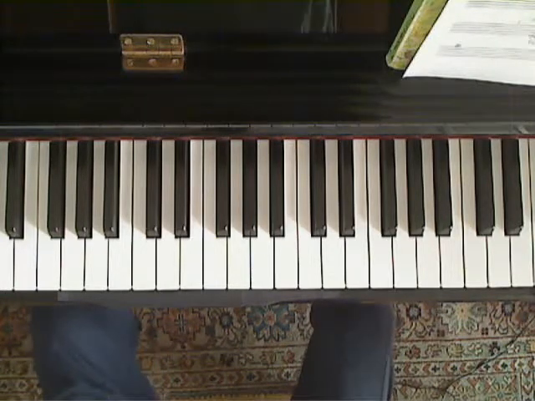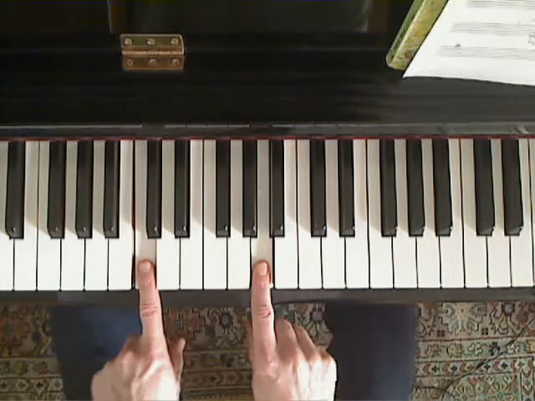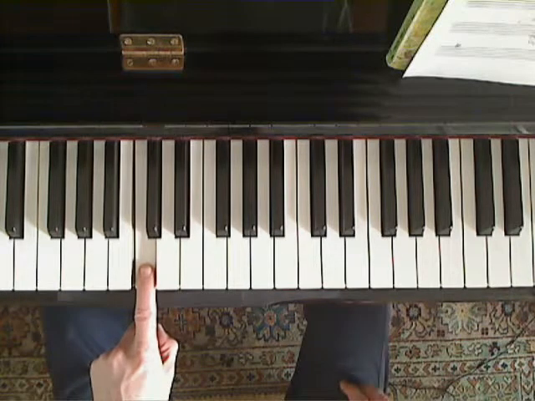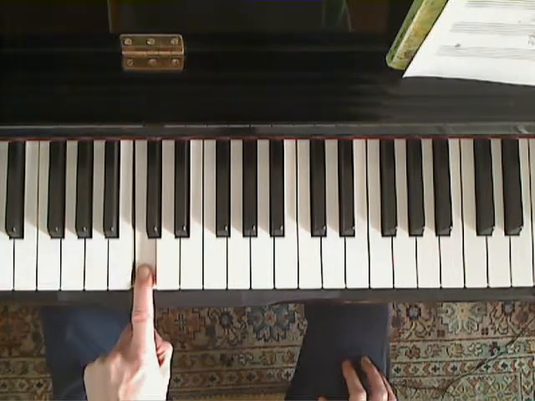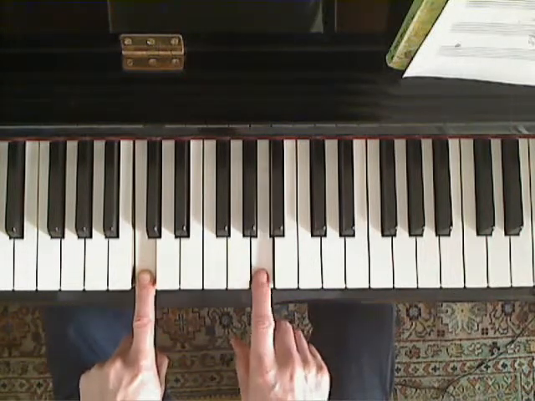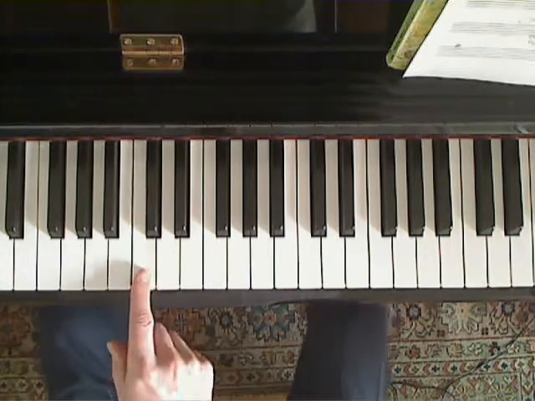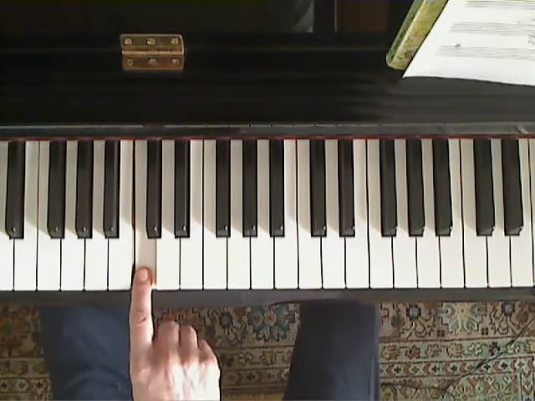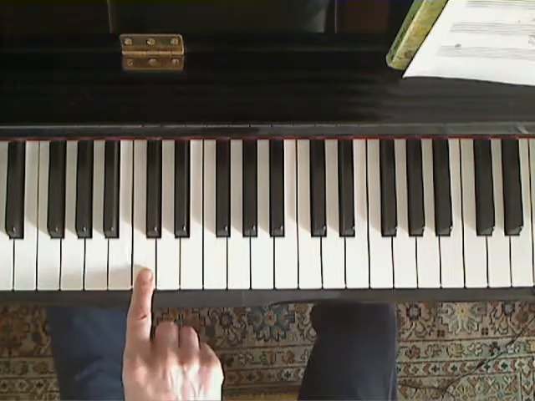The first step is to take the lowest note of the interval, and on this note build the corresponding major scale, meaning that the lowest note of the interval is the tonic note of the major scale that I have to build on it.